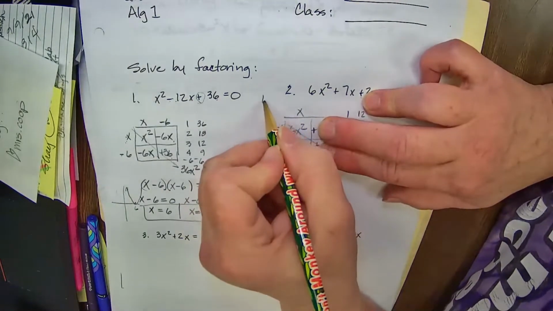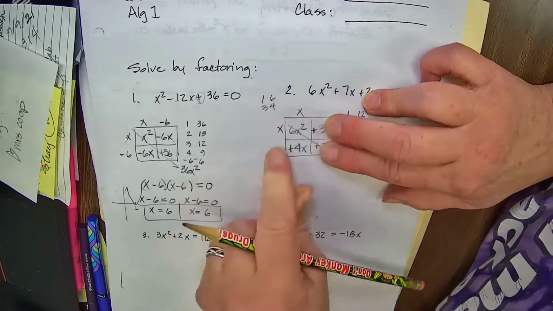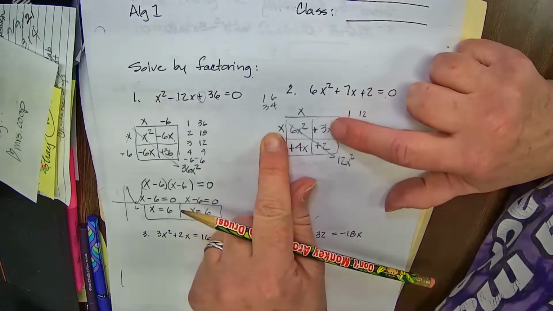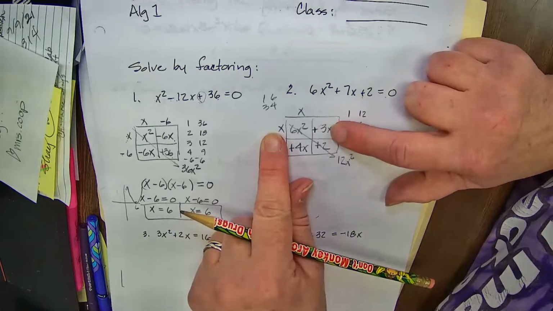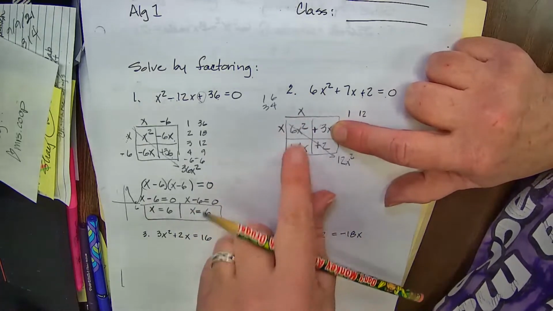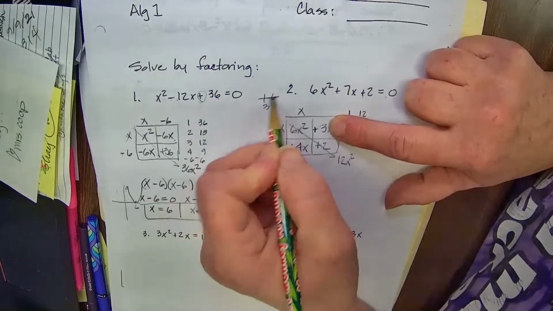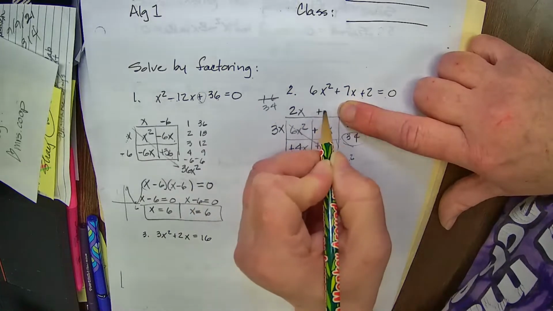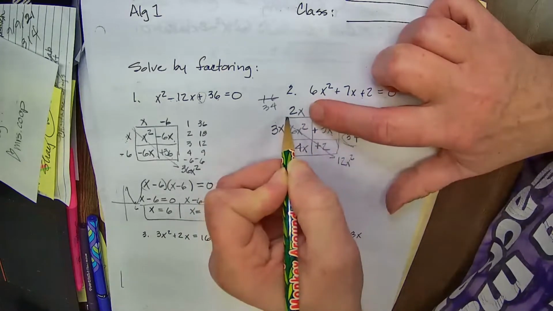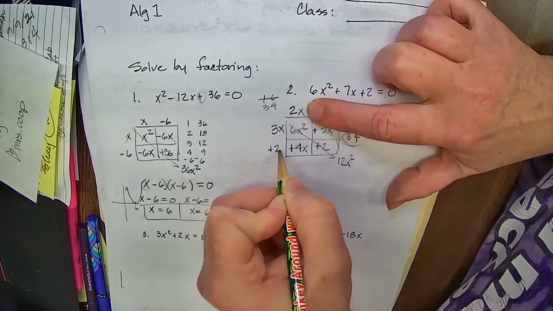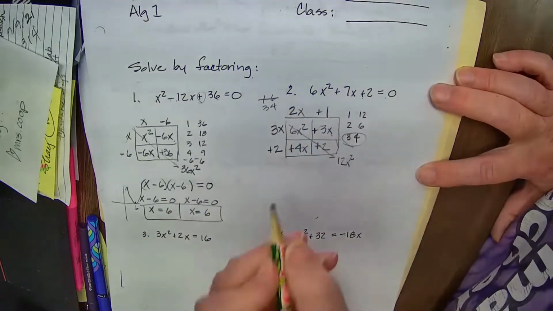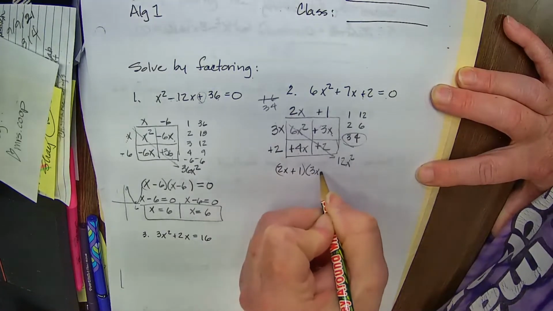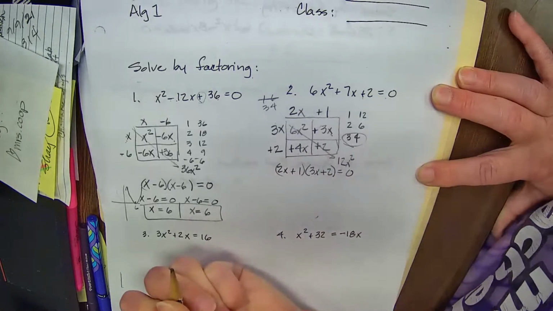The question is, do I use 1 and 6 or do I use 3 and 4? If I put a 6 right here, I can't multiply by something, well, I can, but not real easily, and get 3. If I put my 6 here, same thing. It would be really hard to end up multiplying 6 times something to get 4, so that's out. But if I put my 3 here and my 2 here, 3 times a positive 1 gives me that positive 3x, and 2x times a positive 2 gives me that positive 4x. So I have 2x plus 1 times 3x plus 2 equals 0.